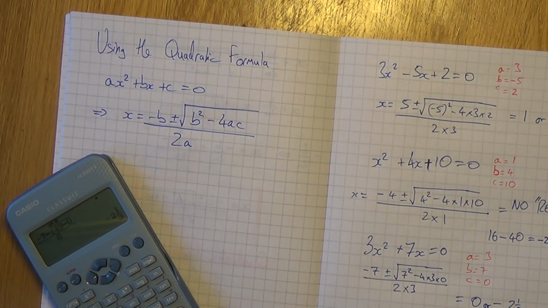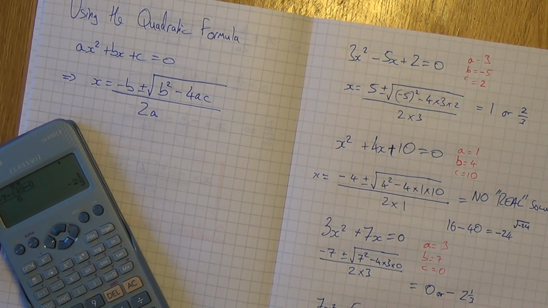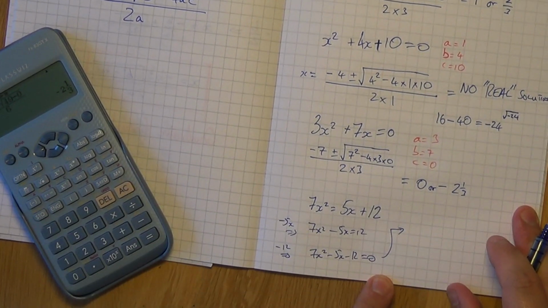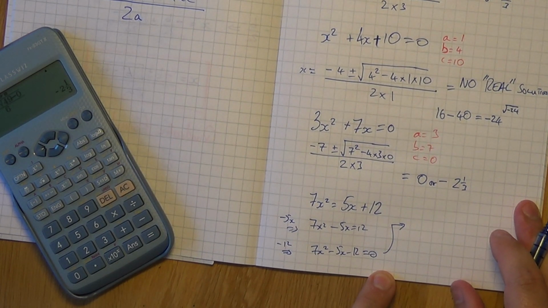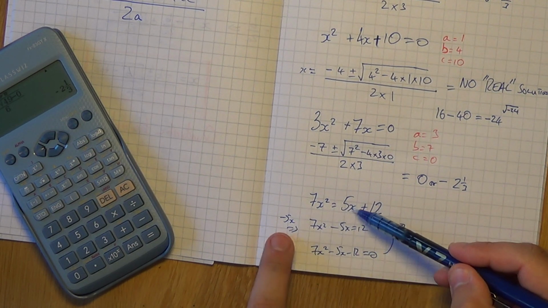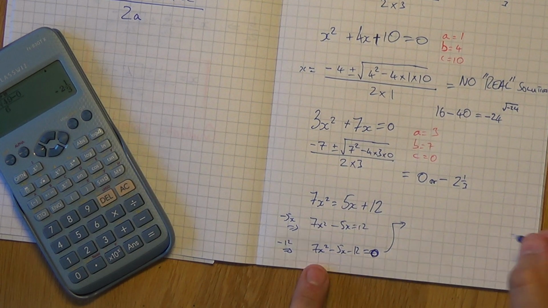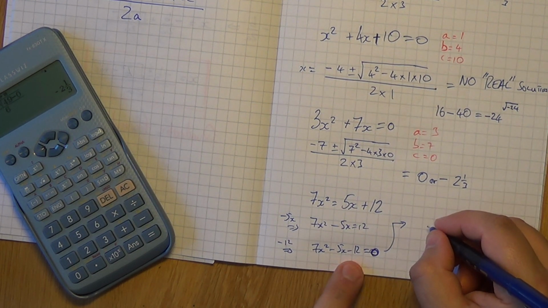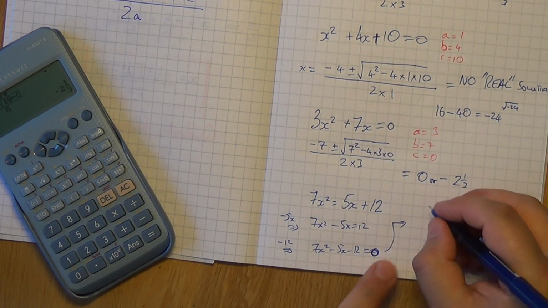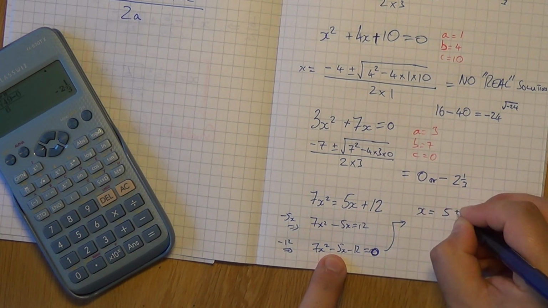And now I've got clearly A, B and C. So if I move on to this side of the page, I think you didn't see that, so I'll go through that again. Because that isn't equal to 0, we took away 5x, we took away 12, and then we were left with 0 on the right hand side. So A is 7, B is negative 5, C is negative 12, so x is negative 5, so positive 5.